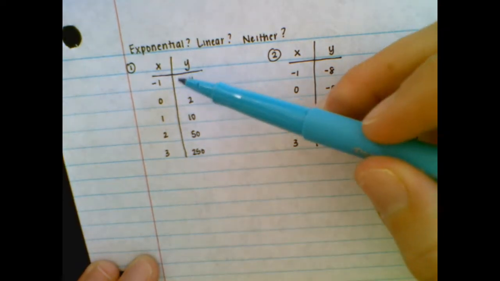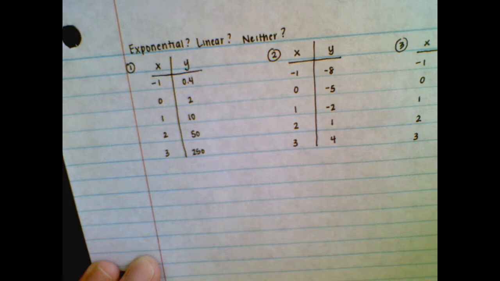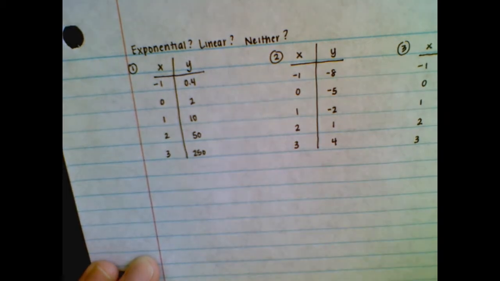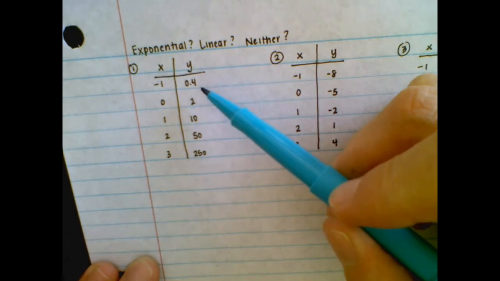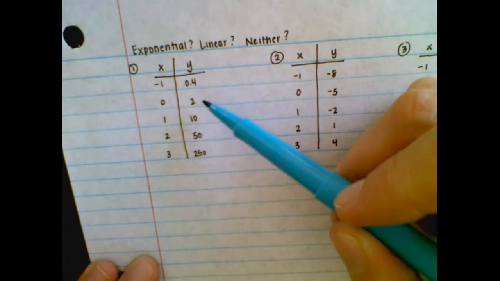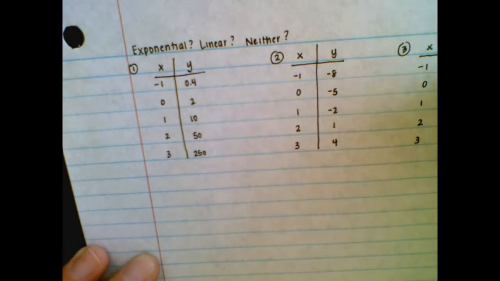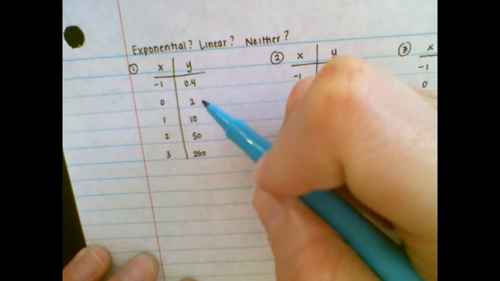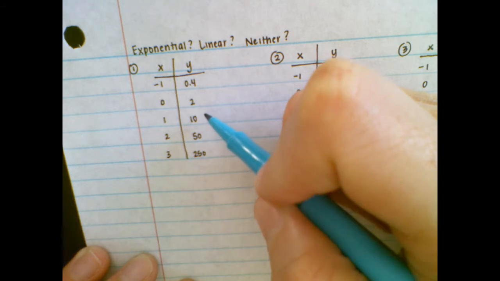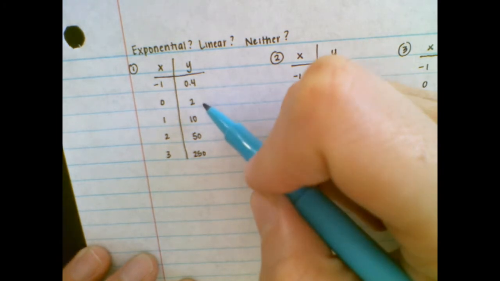So what I really want to know is what the pattern is between these numbers. Am I adding, subtracting, multiplying, dividing? Sometimes when there's decimals, I look a little bit lower in the table where there's some integers that are just a little bit easier to work with and to see the pattern. So from 2 to 10, I know that I could have two things happening. I could be adding 8, or I could be multiplying by 5.